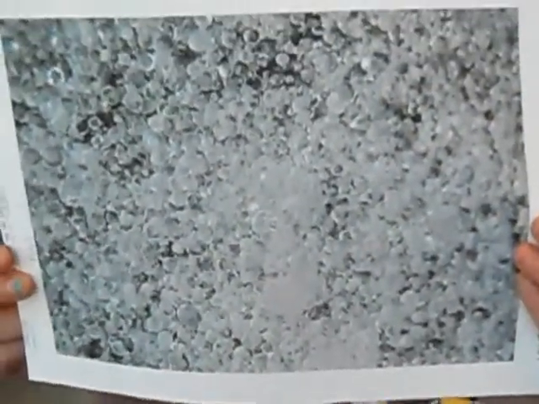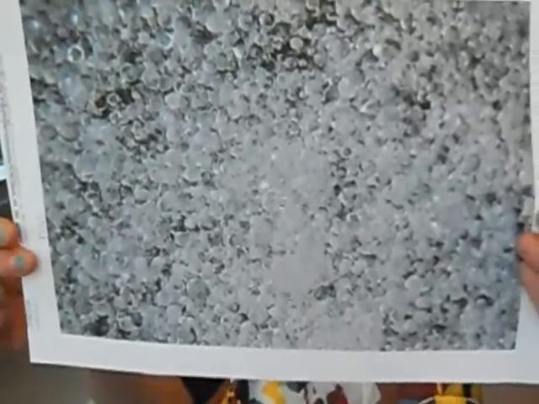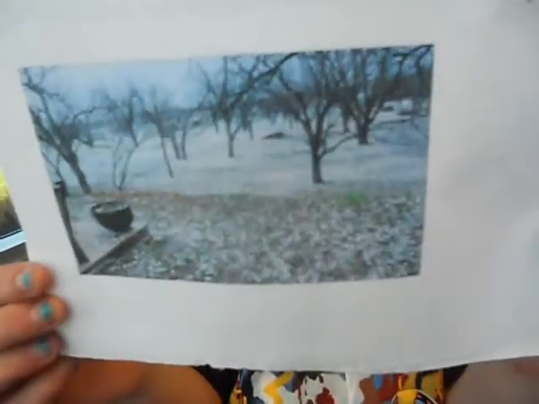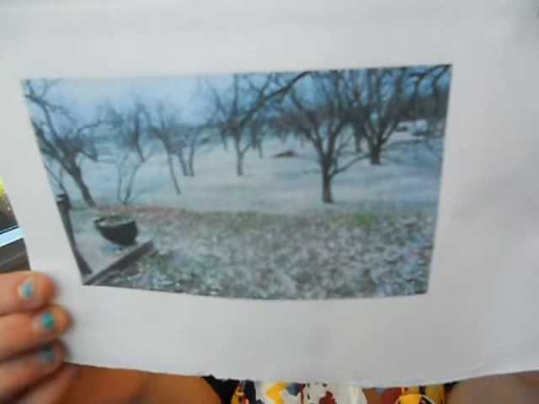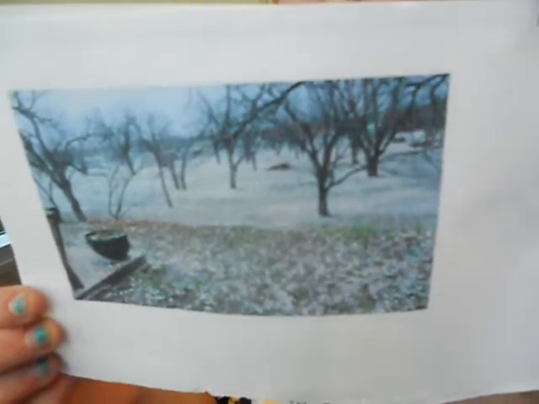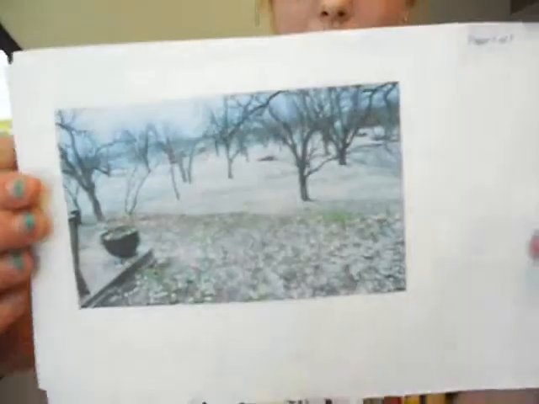This picture is of sleet. Sleet is a mixture of rain and ice falling from the sky. Hail. Hail are pellets of frozen rain. Kind of looks like ice.